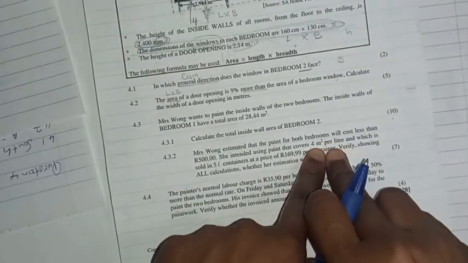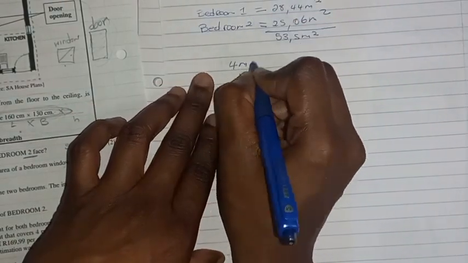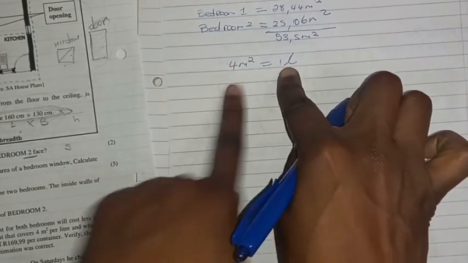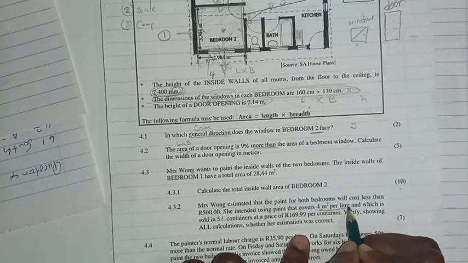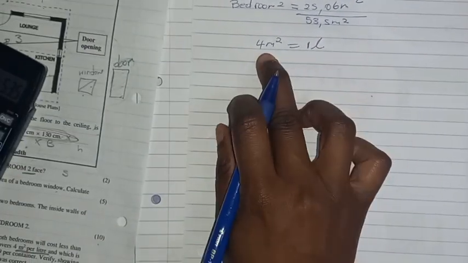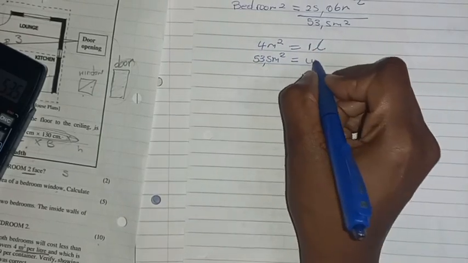Now there's something that's going to save us, by letting us know how many liters we need to buy. Okay, it says 4 meters squared is equal to 1 liter. This space is painted by 1 liter. It says there, I'm not making it up, it says there per liter. So if they said per 2 liters, I would have said equal to 2 liters. Okay, so it said per 1 liter there instead. Now we don't have 4 meters squared, we have 53.5 meters squared.